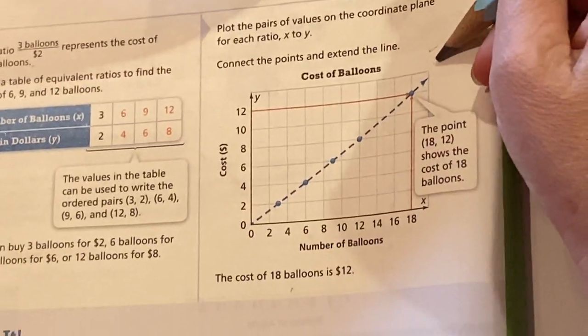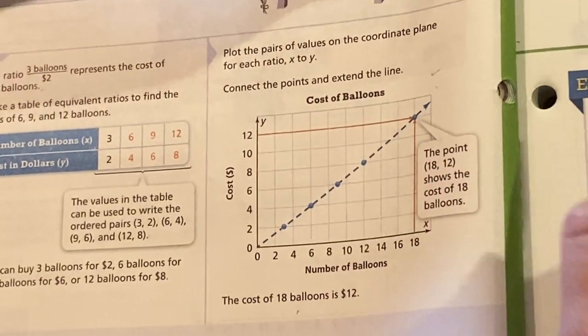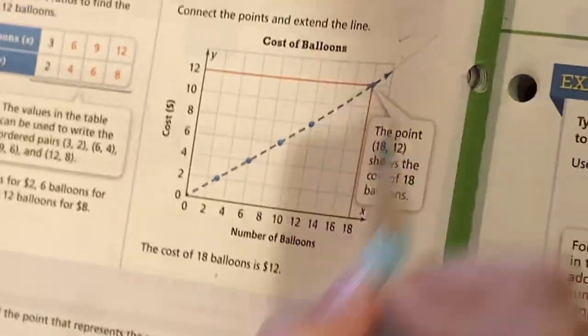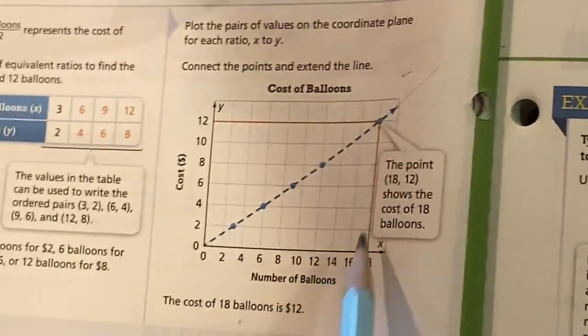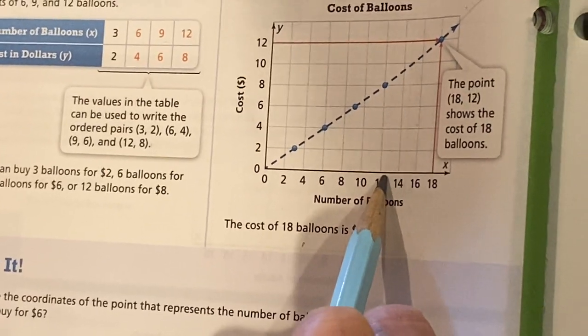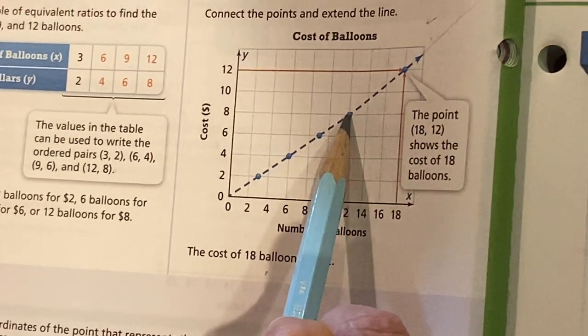So we talked about how these lines are straight because the ratio is consistent. So that means that this line will keep going in exactly the same direction. So if we left off, where did we leave off? We left off here at 12 balloons.